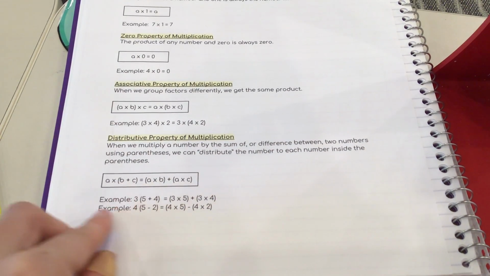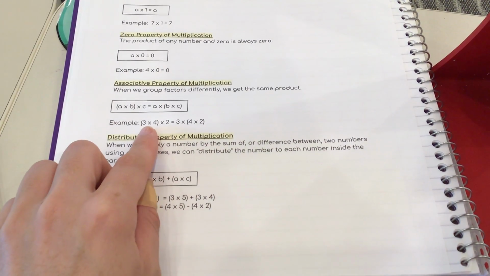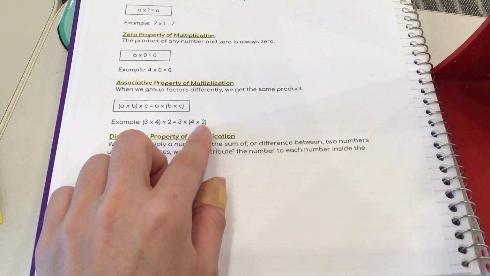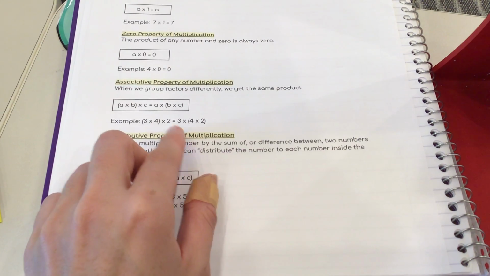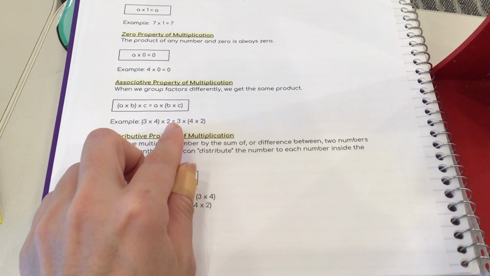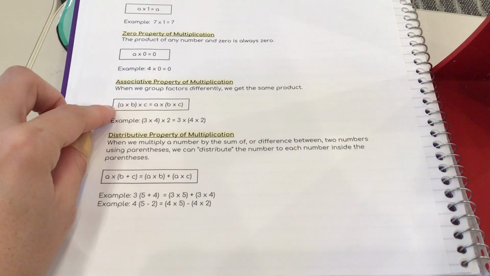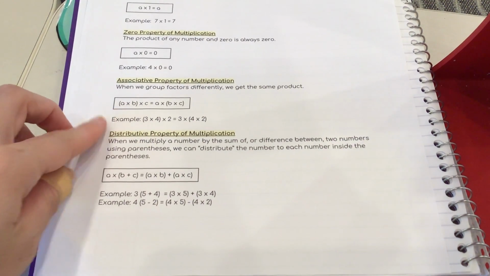So if we do 3 times 4, that would give us 12 and then 24. Here we can do 4 times 2 first to get 8 times 3, 24. So we'll get the same answer no matter which ones we do first. That's the associative property. They are sometimes going to be grouped using parentheses.